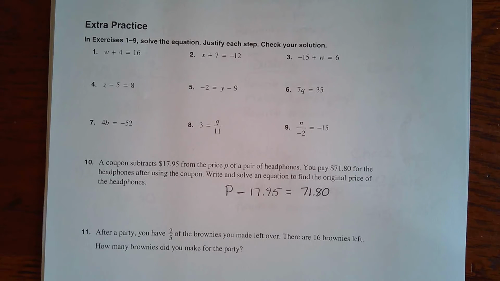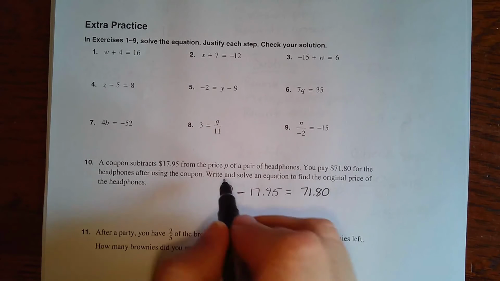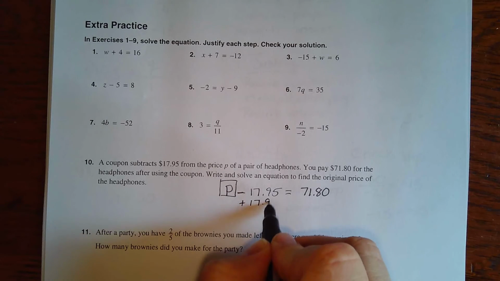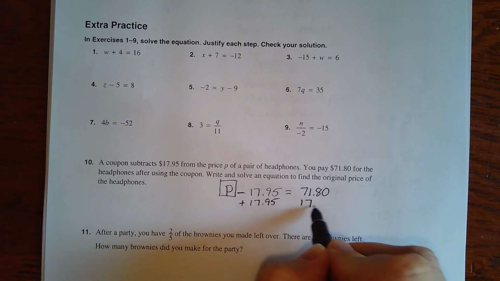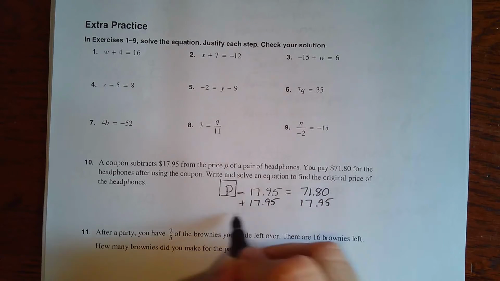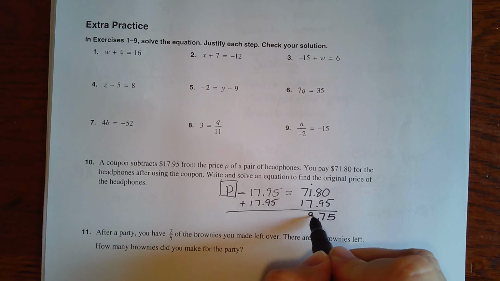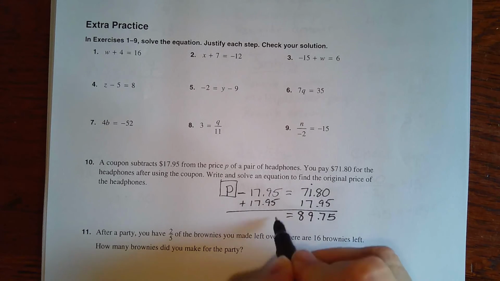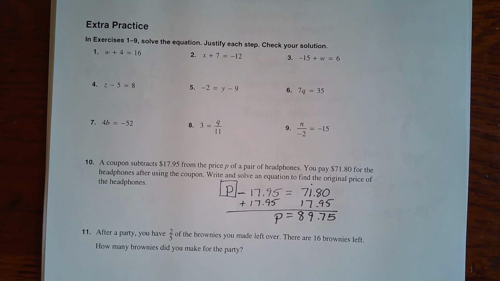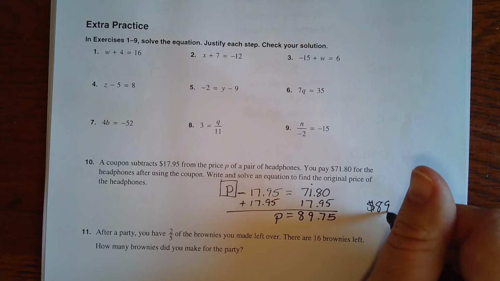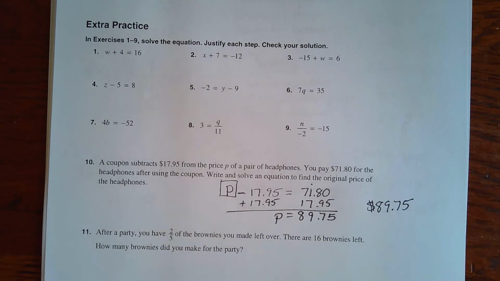So let's isolate P by adding $17.95 to both sides. So it looks like the original cost was $89.75 for those headphones.